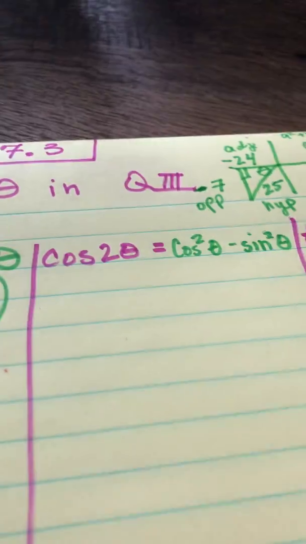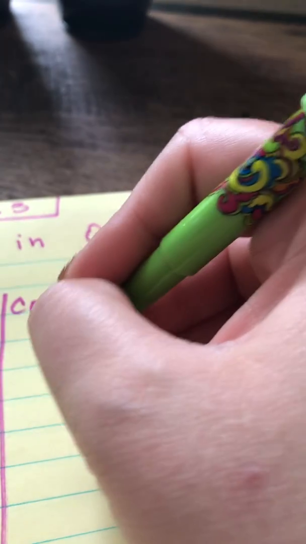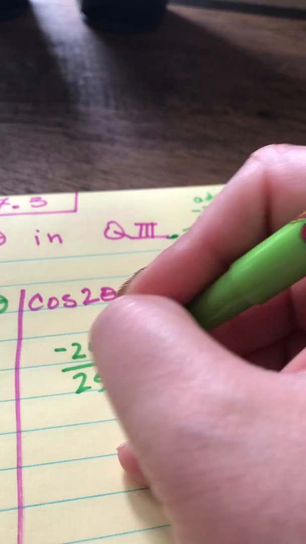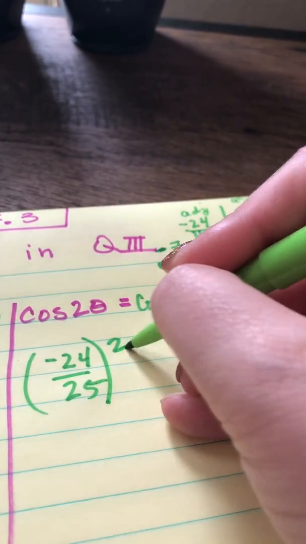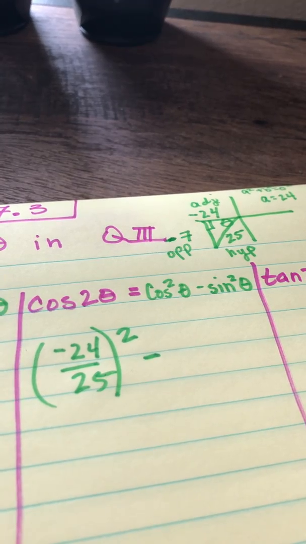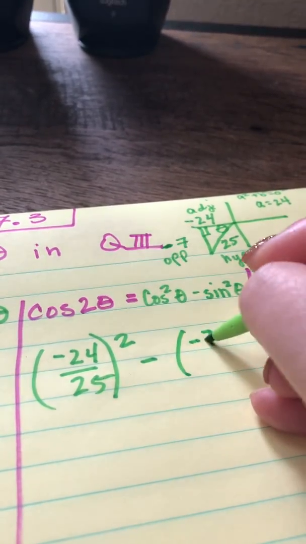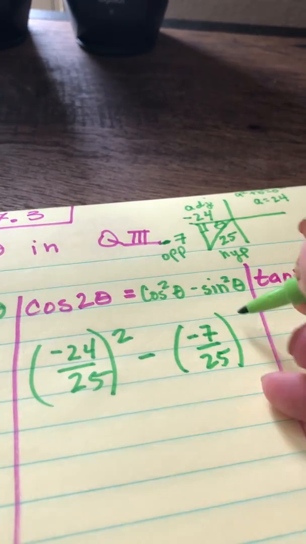So now we're going to plug in cosine. Cosine was adjacent over hypotenuse, -24 over 25 squared, minus sine squared theta. Sine is opposite over hypotenuse, -7 over 25 squared.